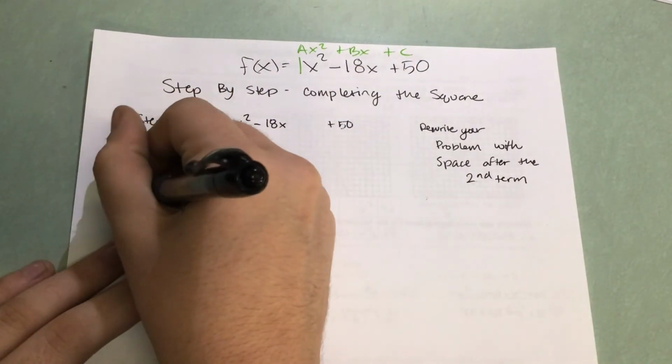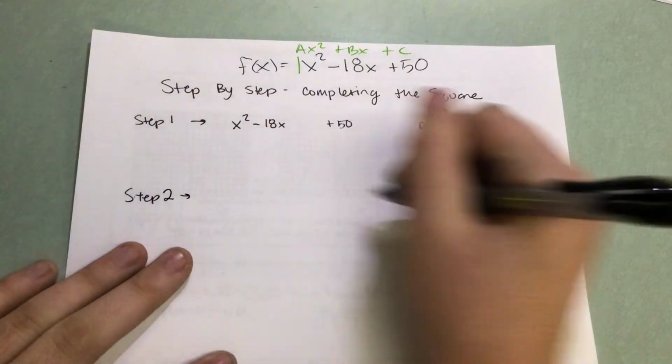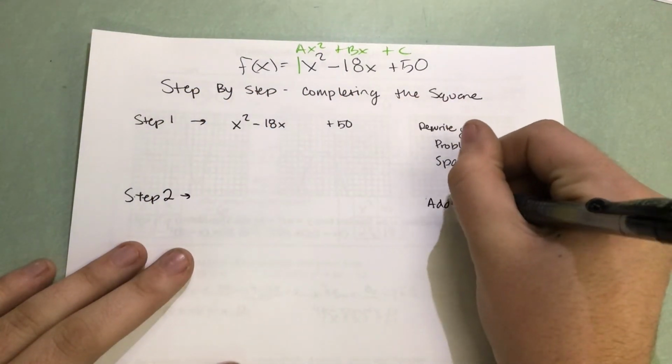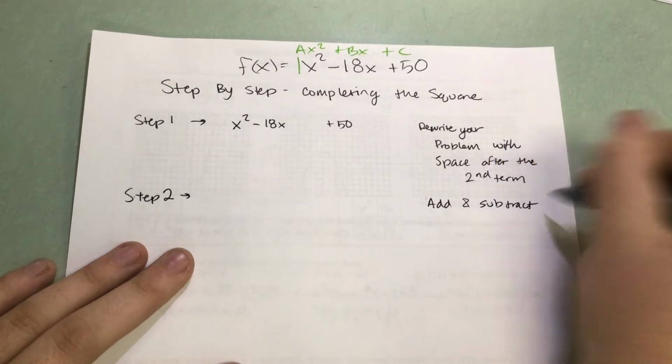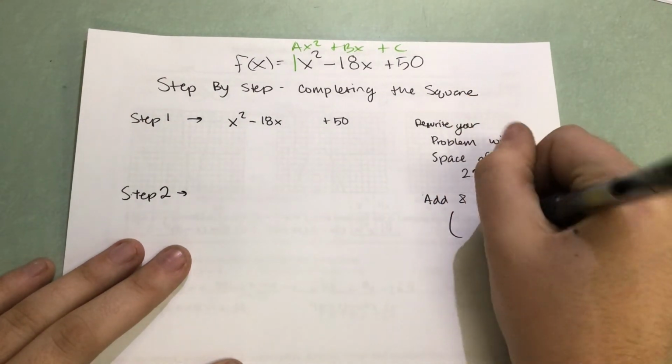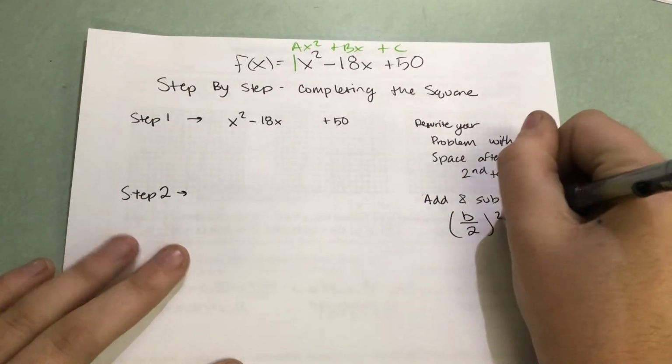Step 2. We're going to add and subtract this part of the equation. Half of your b value squared.